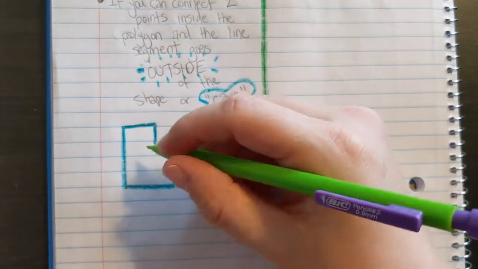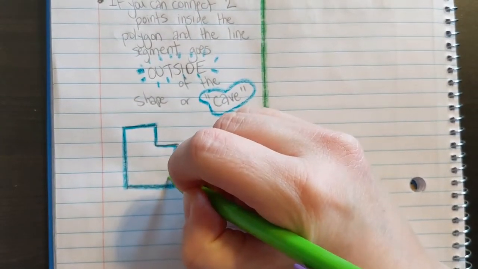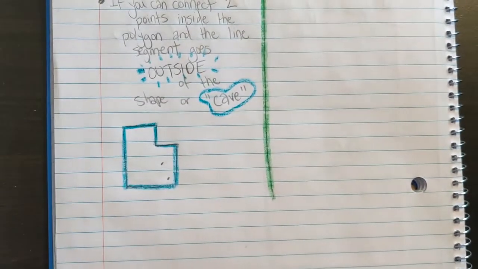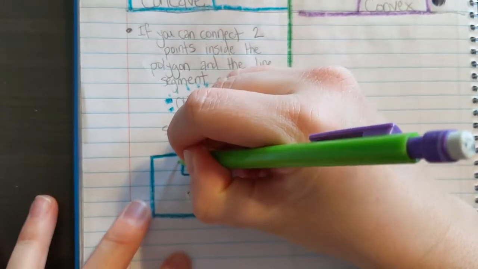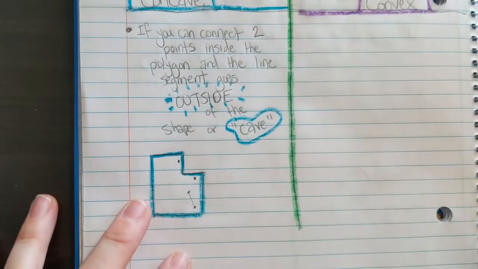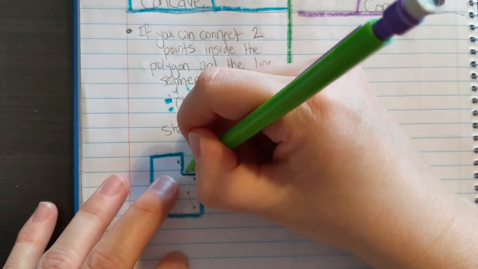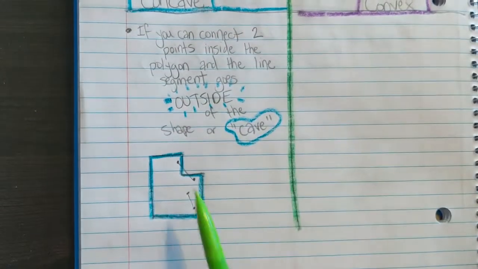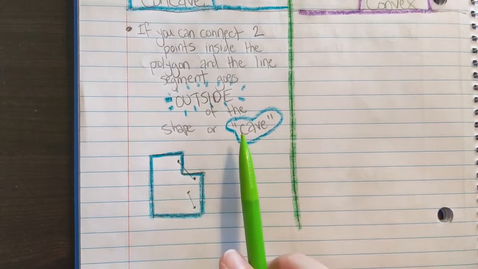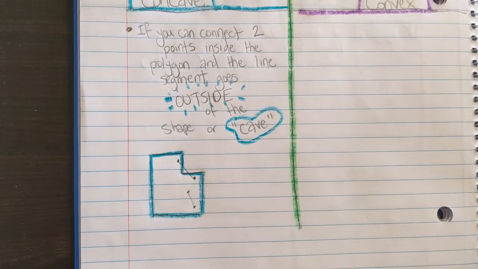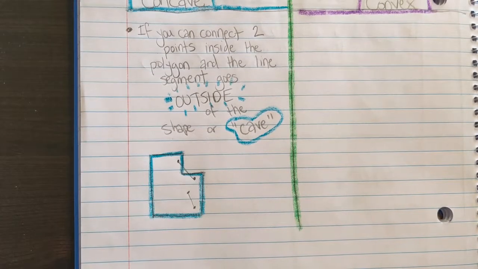So like if I put a point right here, here and here, right? That doesn't go outside of the shape. That stays in. But watch this. If I put a point here and here, and I connect those, see how it went outside of the shape right there? So that is concave. It only has to be able to do that once, and once it does, it is automatically considered concave.